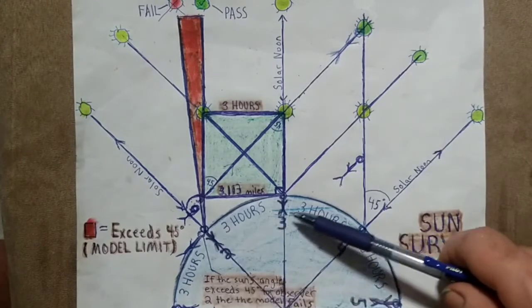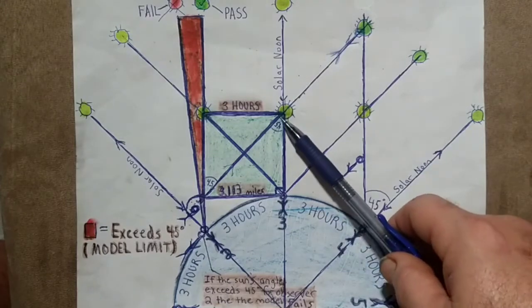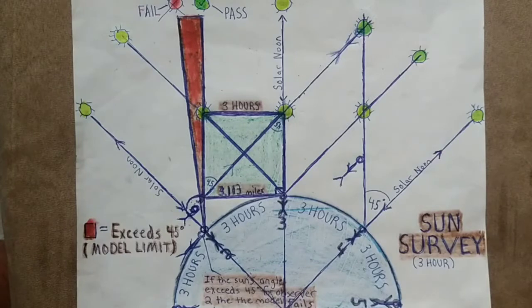So 3,000, 3,000, 3,000, 3,000. It represents 3 hours of sun travel, which should be at 15 degrees an hour, 45 degrees. So he has found a way to do a survey to hold these parallel rays claim in check.